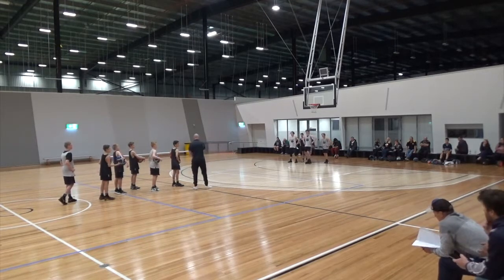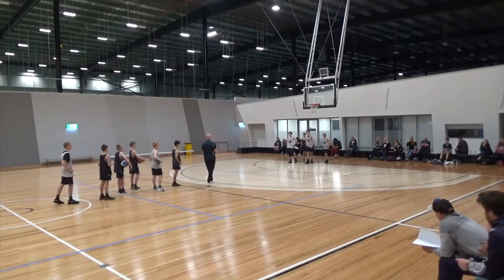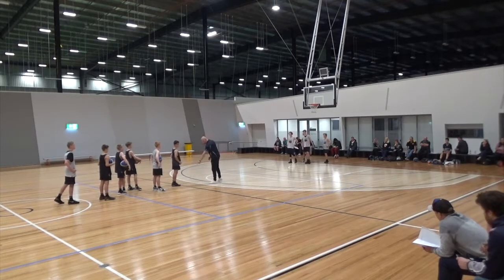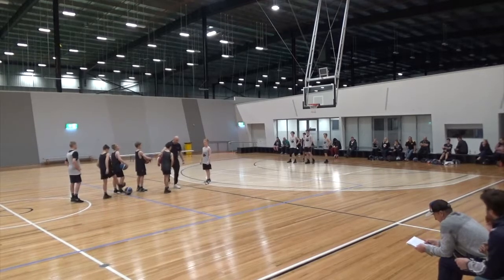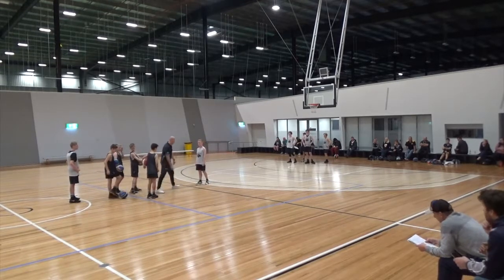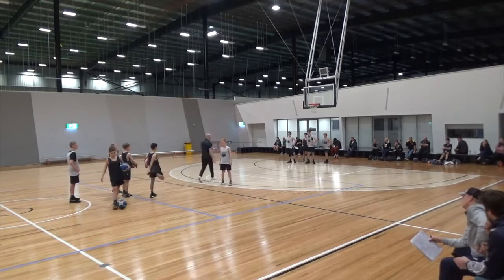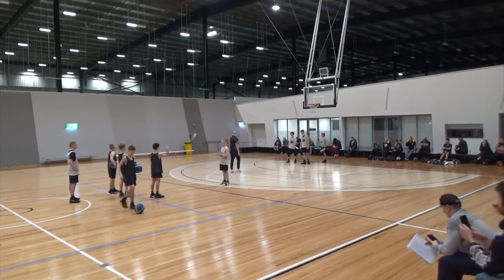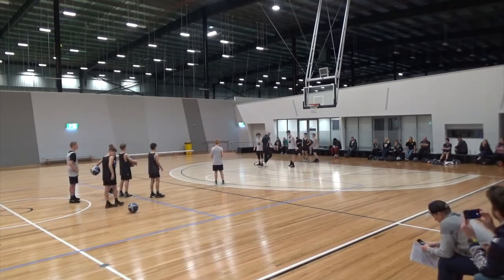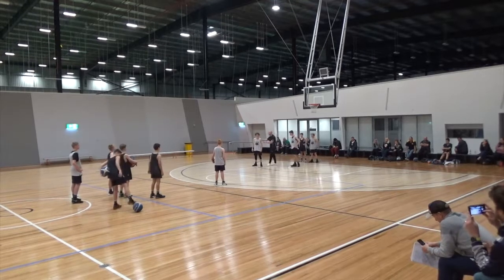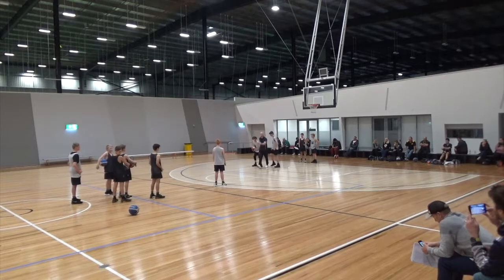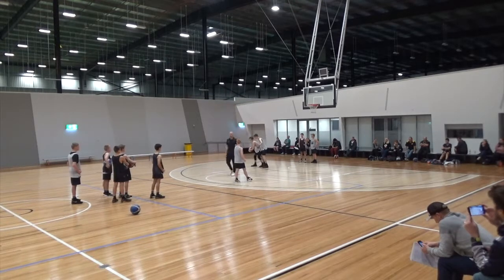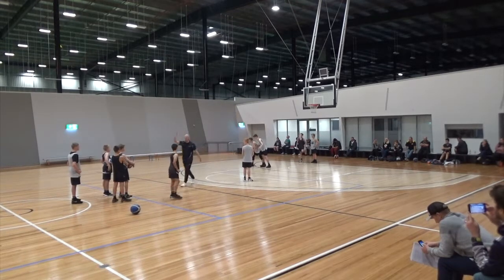I'm going to add in another defender now, so it's going to be a little bit more difficult. Okay, so I need a defender here. You're going to start back there, and you're going to start with the ball. Offense up here. Actually, what we'll do, we'll throw the ball here. Defense, take a step off. Okay, move it behind there. You boys just take a step back.